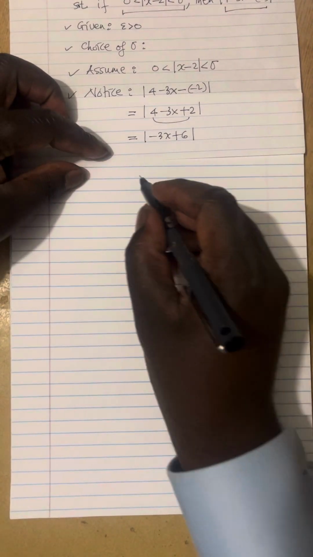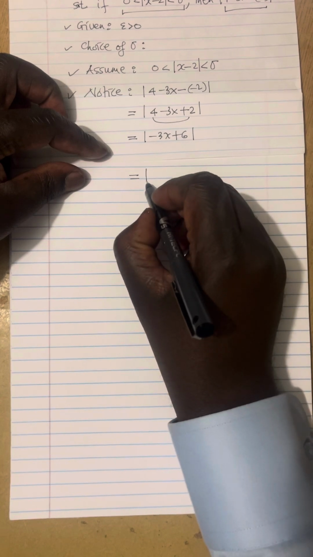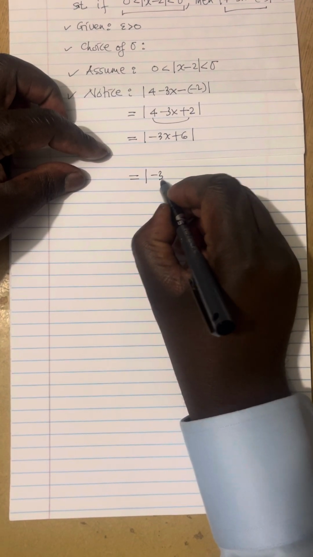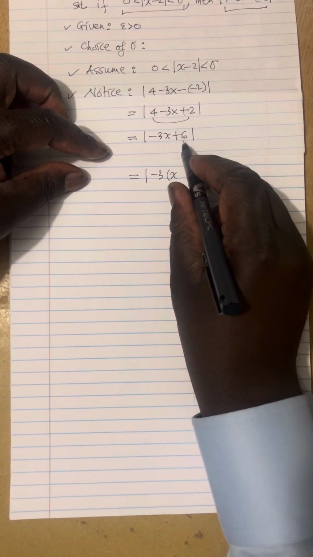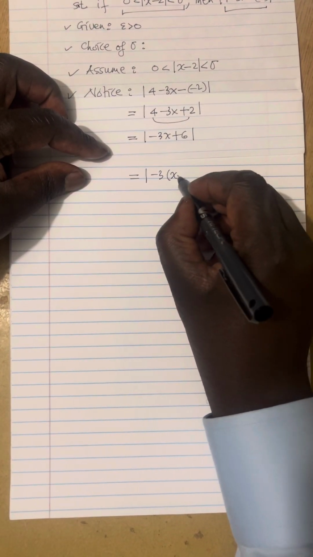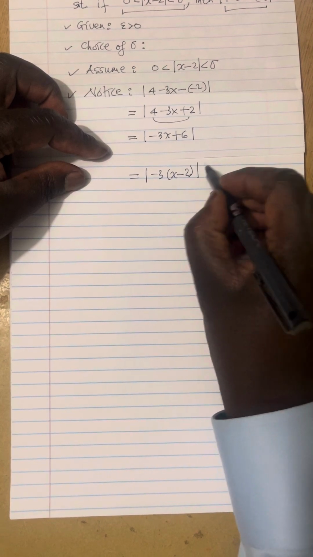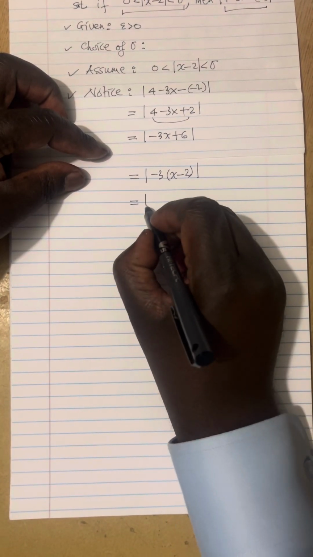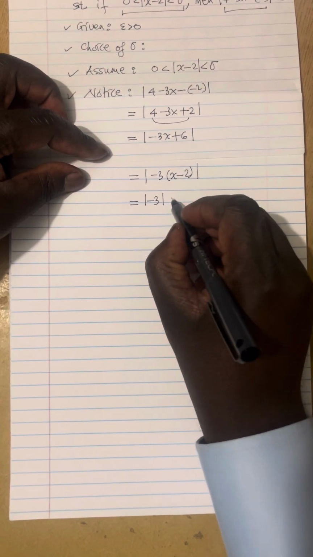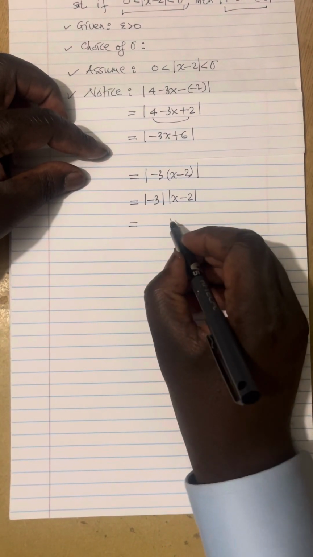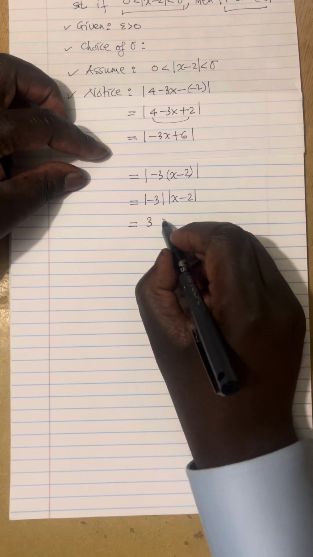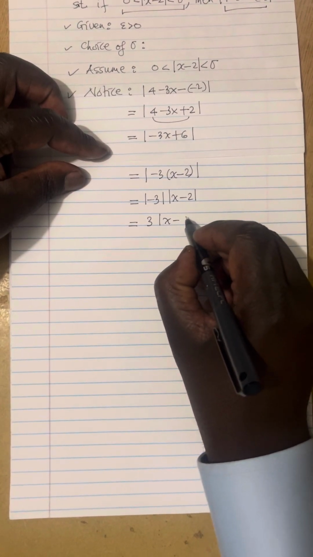This is exactly equal to the absolute value of minus 3 as a common factor, or HCF, open brackets, x. If you divide minus 3 into positive 6, you get minus 2, like so, which translates into the absolute value of minus 3 times the absolute value of x minus 2. The absolute value of minus 3 is just 3, and then we have times the absolute value of x minus 2.